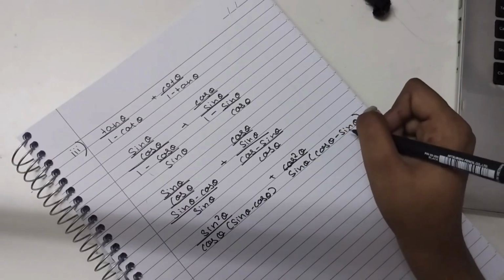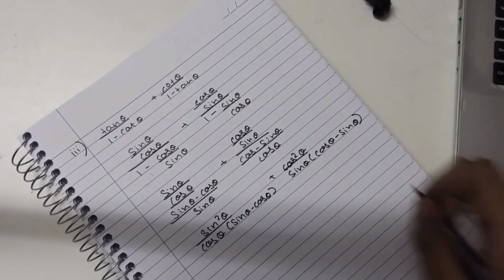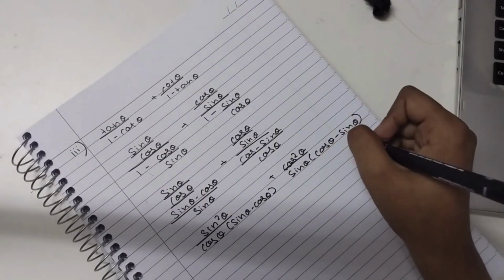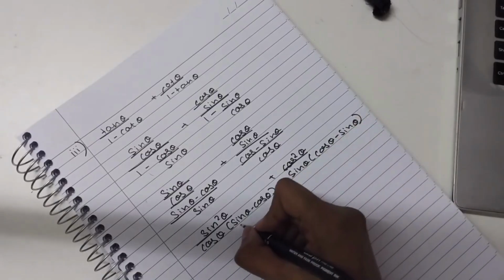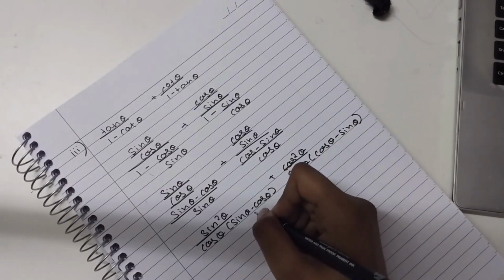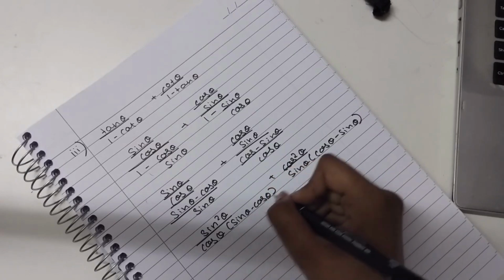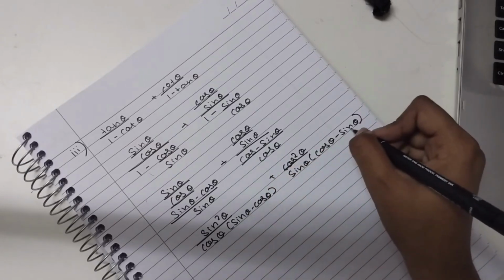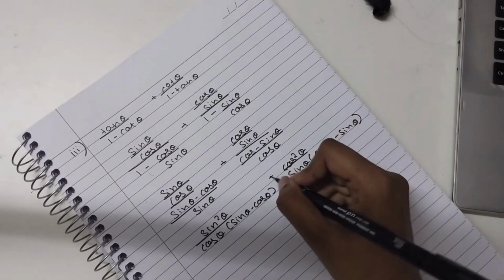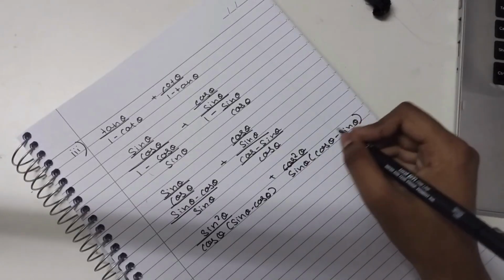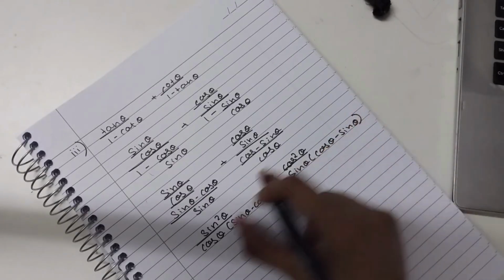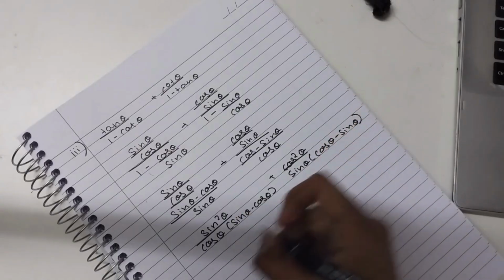And in order to further simplify this, we need to ensure that they both have the same denominator so that we can add both of the terms. So we will notice that over on the left hand side we have sine theta minus cos theta. Here we have cos theta minus sine theta. If we multiply this by the negative sign, it will become sine theta minus cos theta. So that means we will have one term that is the same in both terms.